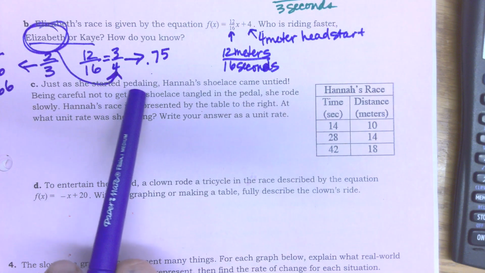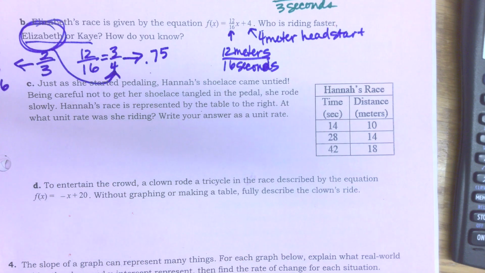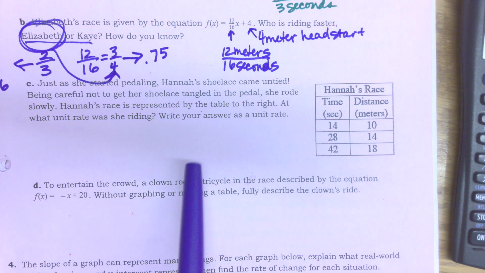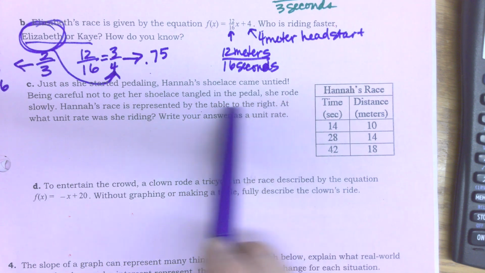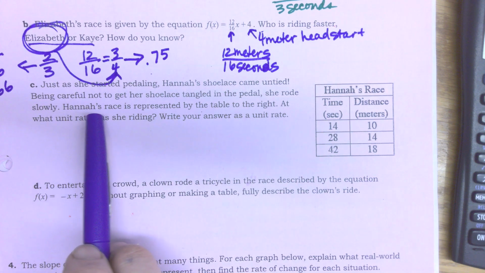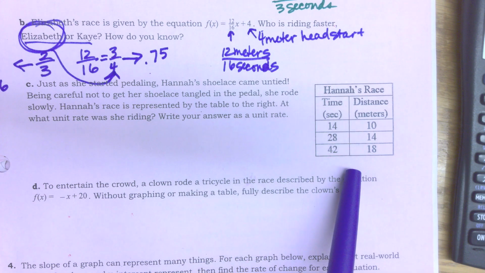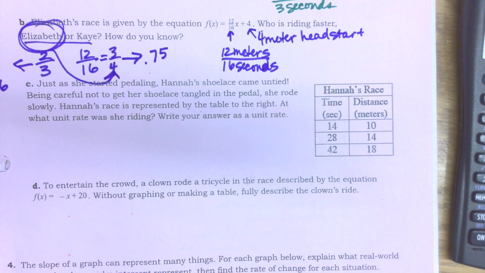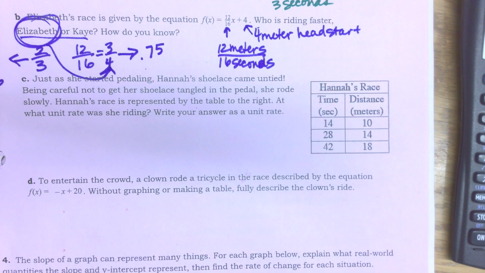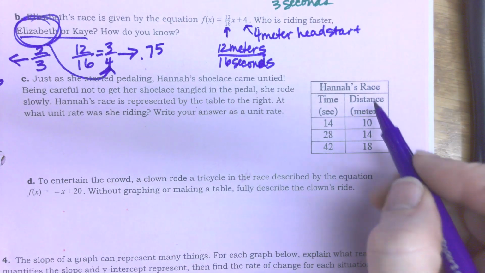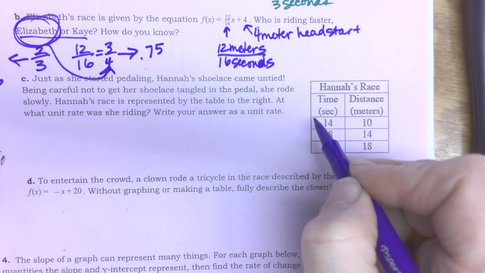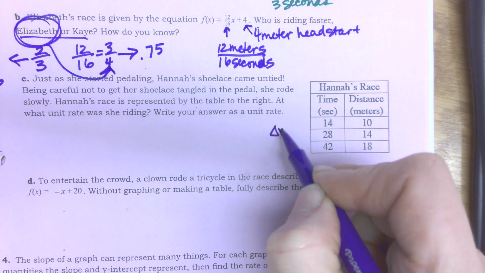Just as she started pedaling, Hannah's shoelace came untied. Being careful not to get her shoelace tangled in the pedals, she rode slowly. Hannah's race is represented over here. We need to find the rate at which she was riding. So our time is our delta x.